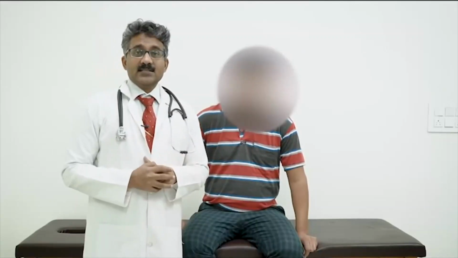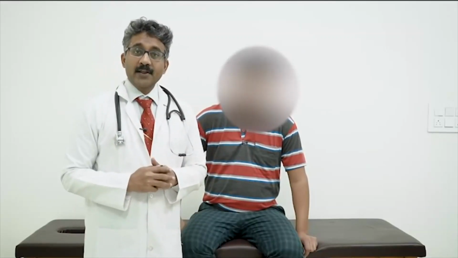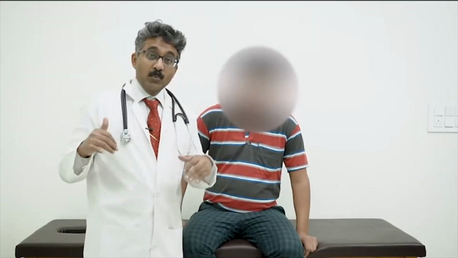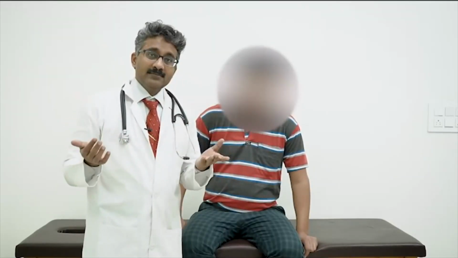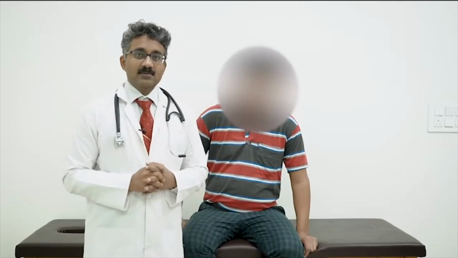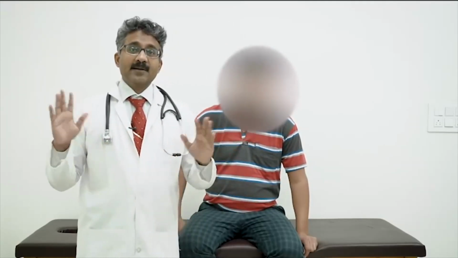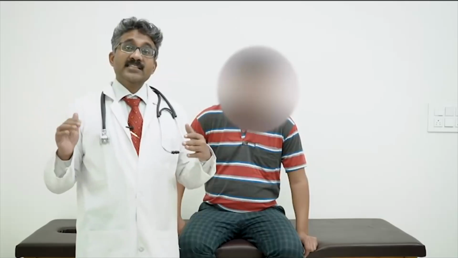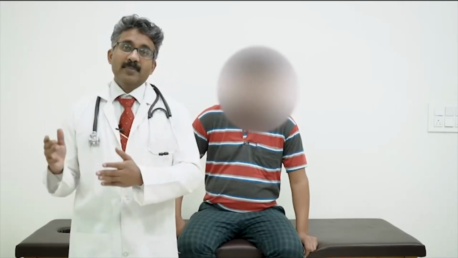The next test is the caloric test. For that you have to make the head 30 degrees elevated. You have to put water into the ear 7 degrees above and 7 degrees below 37, if it is a normal environmental temperature; 30 degree and 44 degree water you will put into the ear, and you will see the nystagmus. You know there is a famous mnemonic, COWS. Cold water means opposite, warm water means same side.